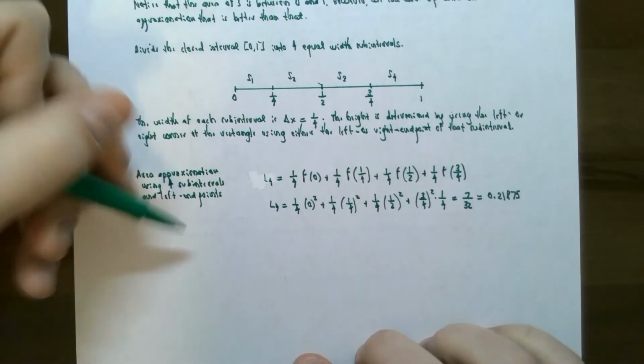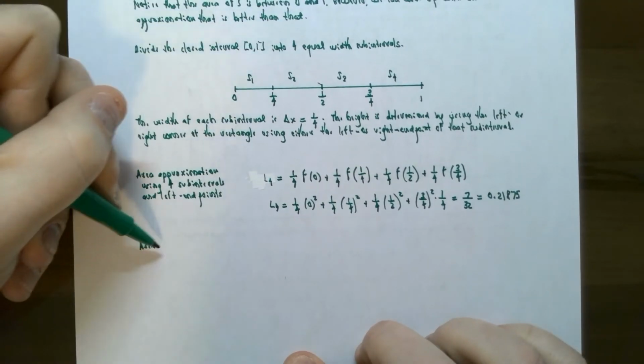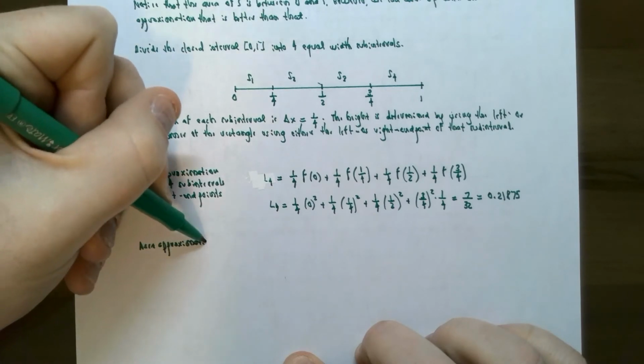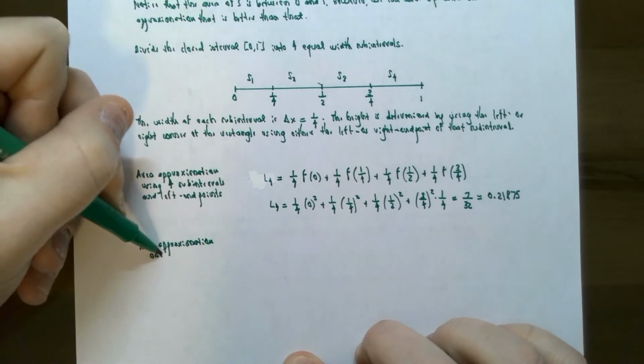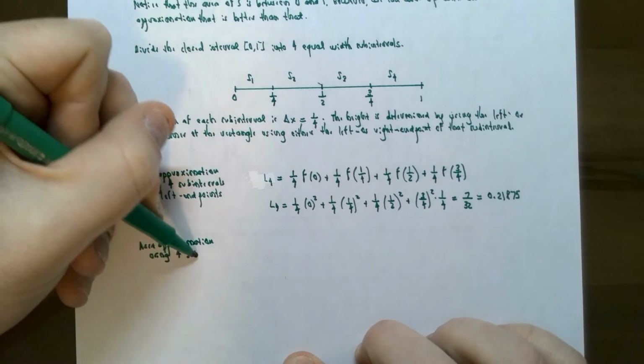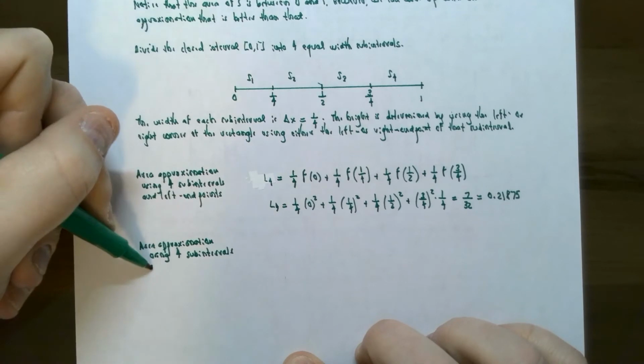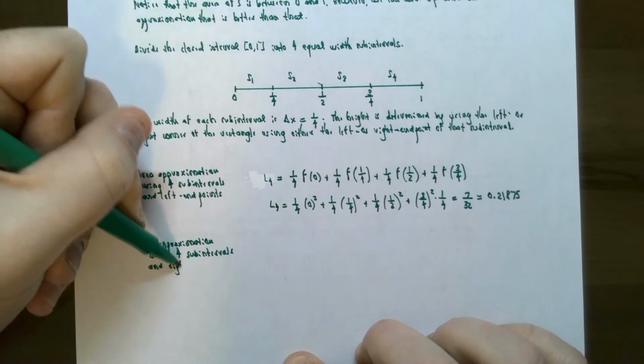So now let's do an area approximation using 4 subintervals, but this time we're going to use right endpoints.